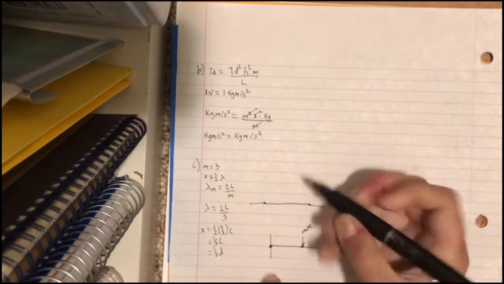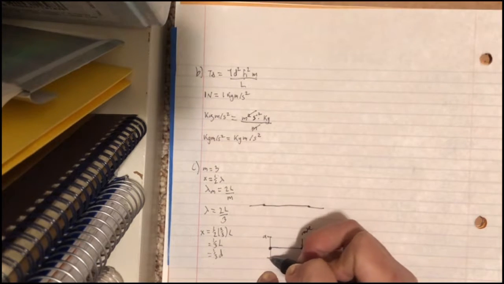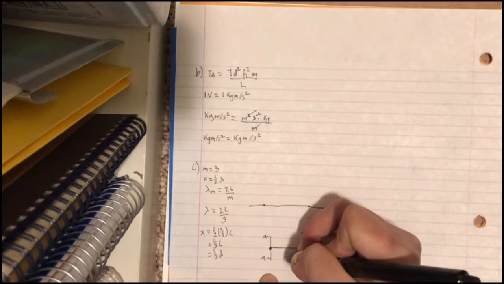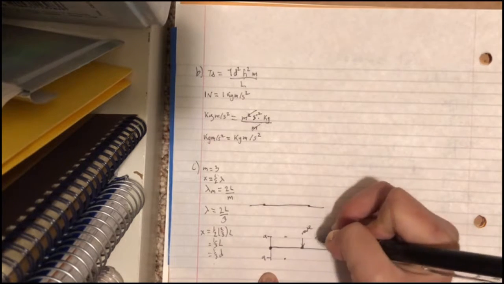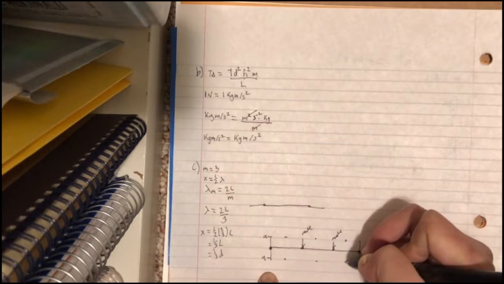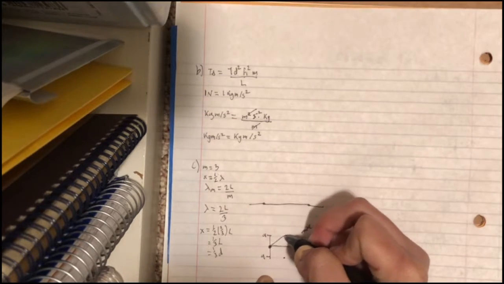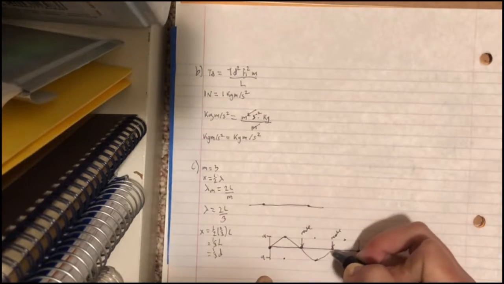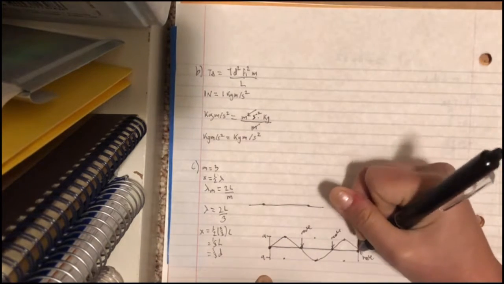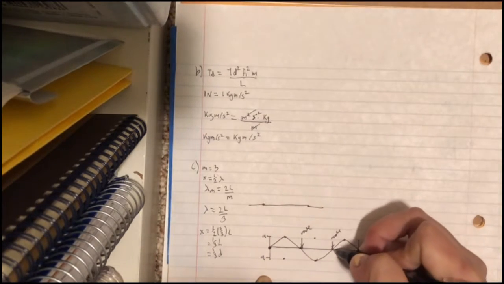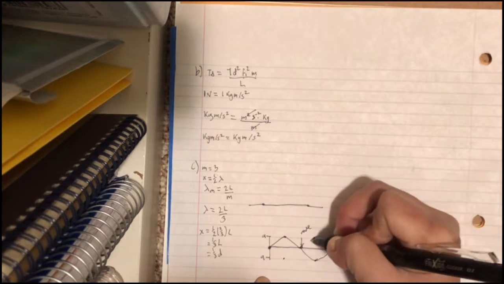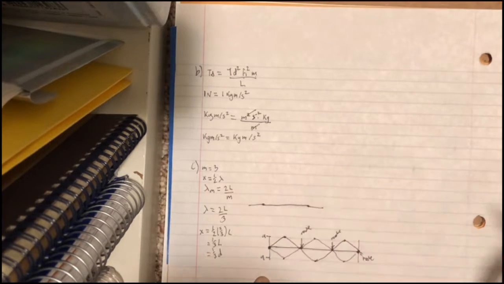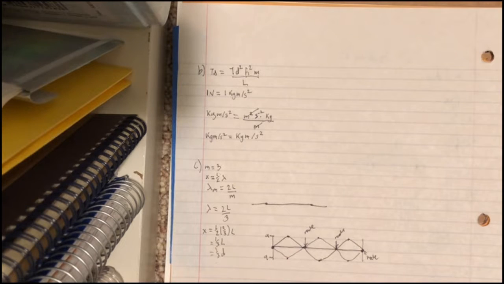And then we could put antinodes at amplitudes A, halfway between the nodes. And then we're just going to go ahead and trace out a sine wave between these points. And that is our third standing wave, and that concludes our problem.